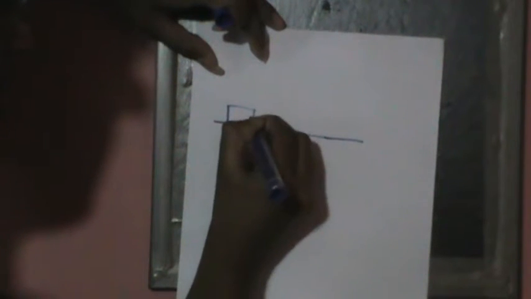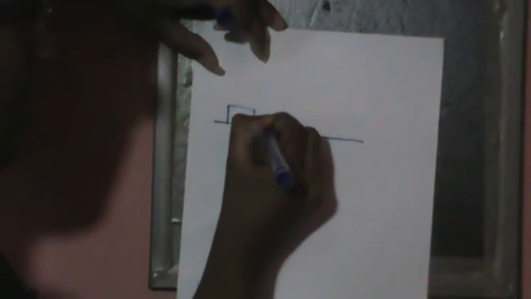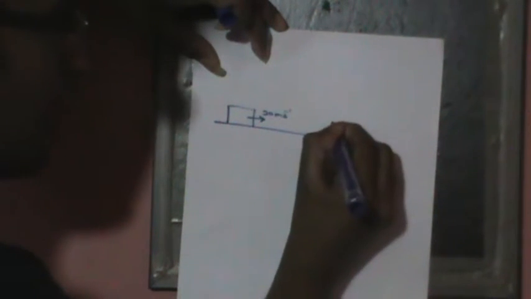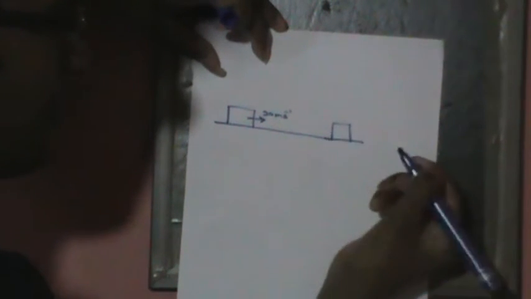Taking this as the axis, I'll take the object like this. If I give some force F, it moves with a velocity of 20 meters per second and comes here at some time.